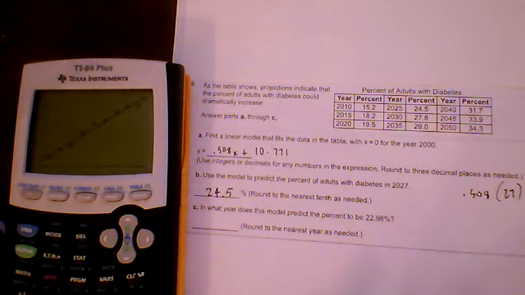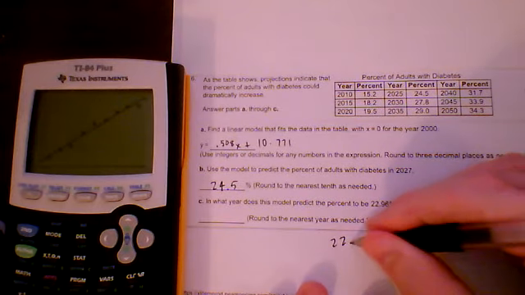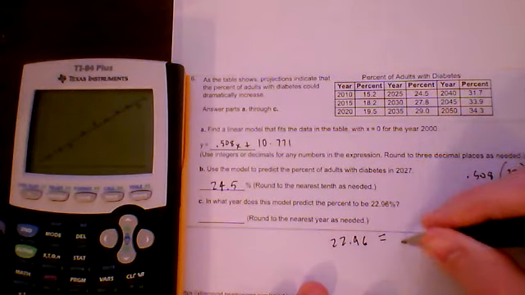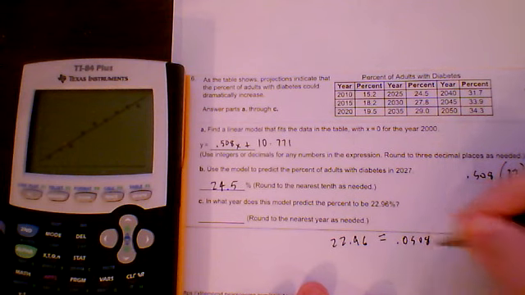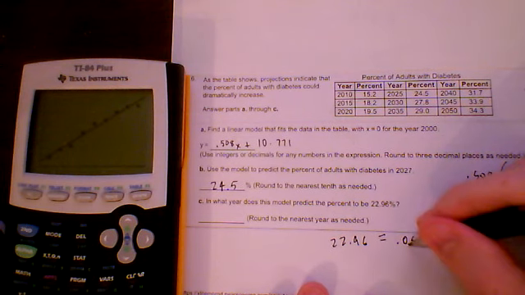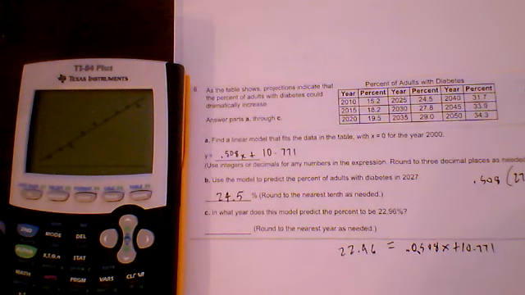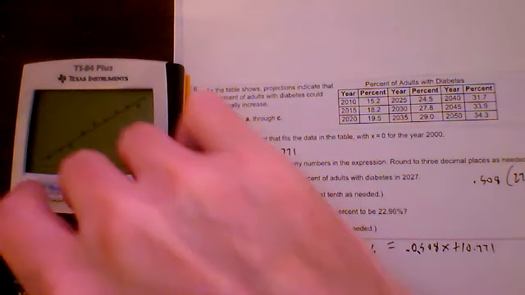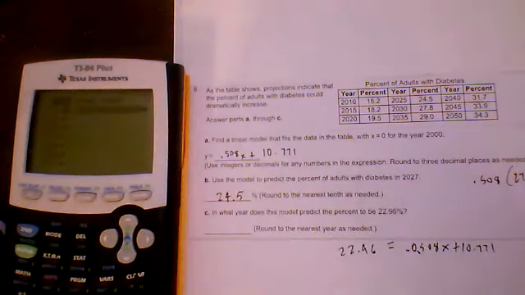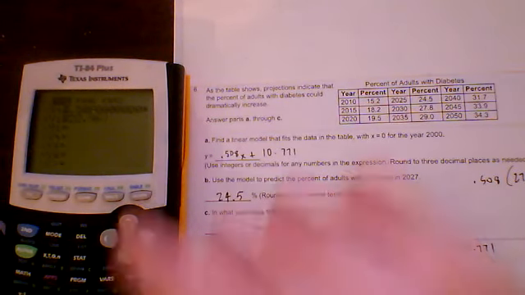Again, we could, if we wanted to, just put this 22.96 in over here. Whoops, sorry. 0.508 X plus 10.771, and then solve that for X. So it's not that hard to do this by hand, but we want to start getting comfortable with using the technology for these kinds of things. So what I'm going to do is go into Y equals, and draw a horizontal line across 22.96. Okay. And if I look back at my graph, there's my original function.